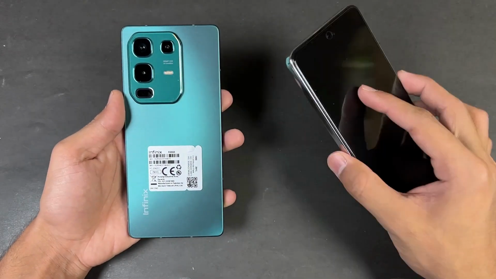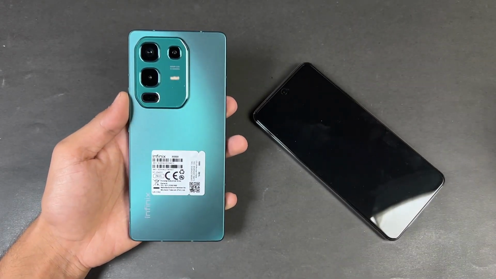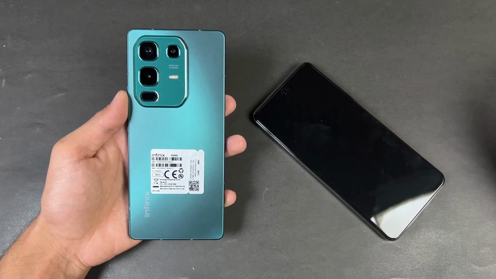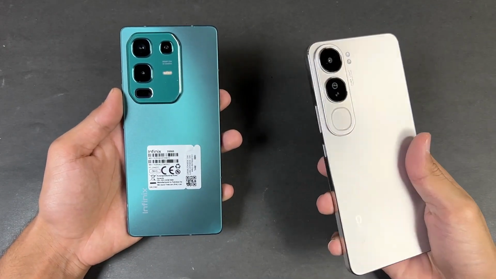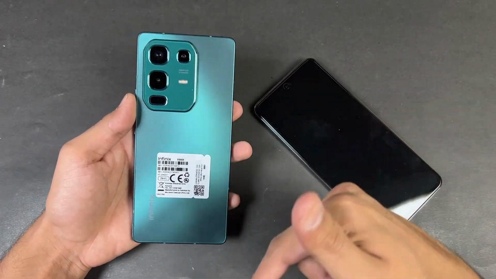So that's about it, and thank you so much for watching this speed test comparison between the Infinix Note 50 versus the Vivo Y200.